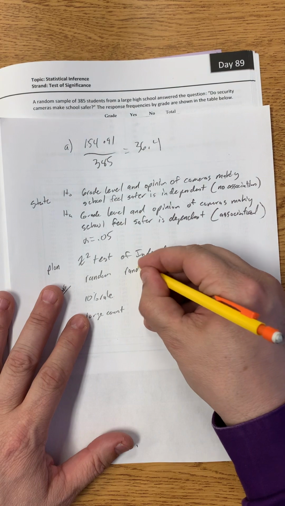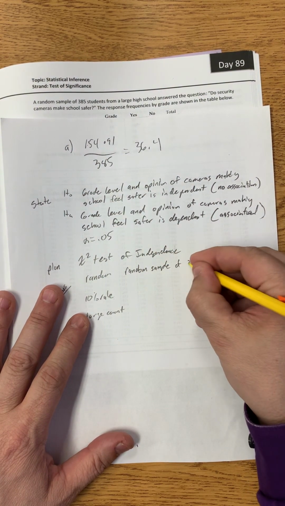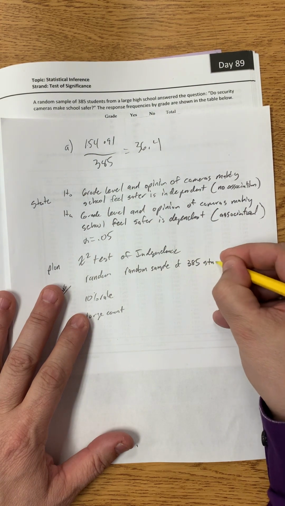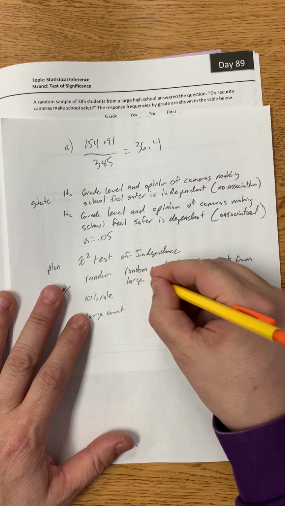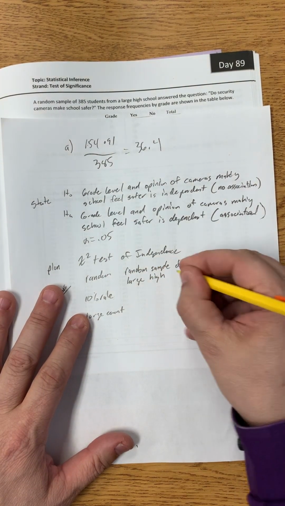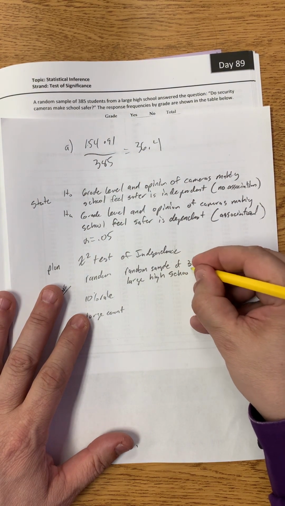So we have a random sample of 385 students from the large high school. I went ahead and made this one a little bit more contextual than I have been doing, but it's fine.